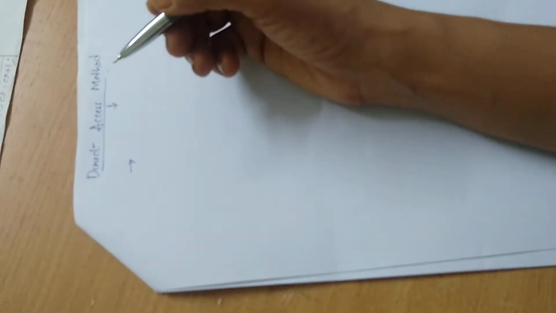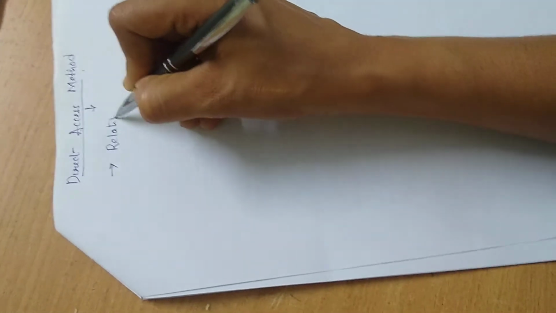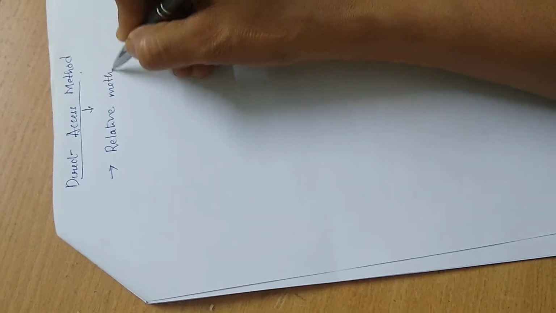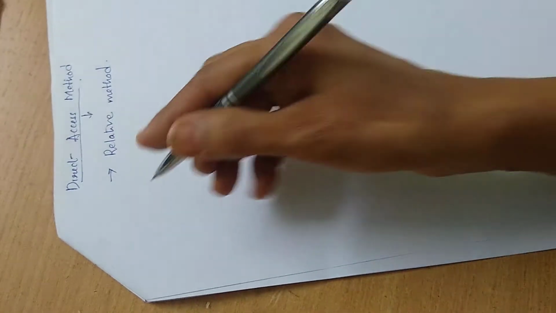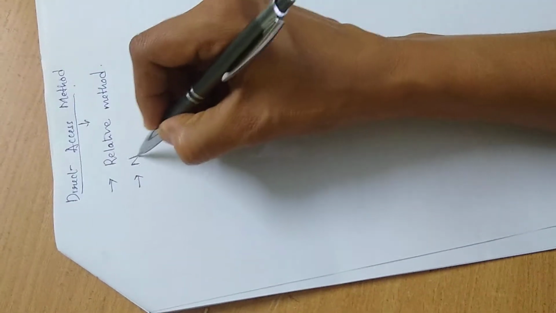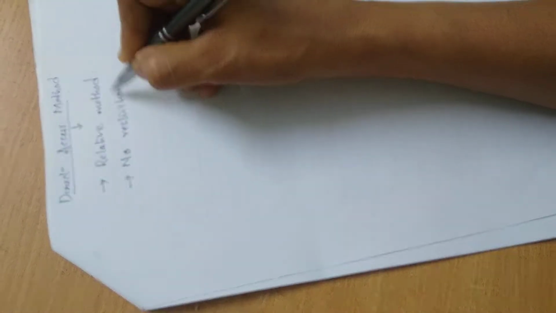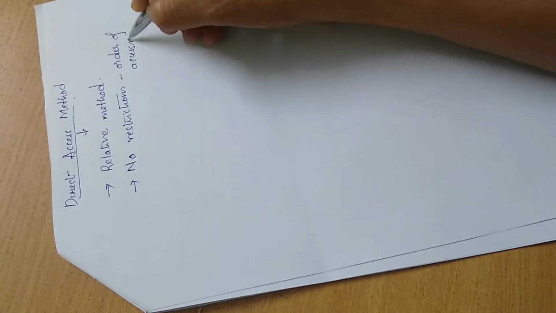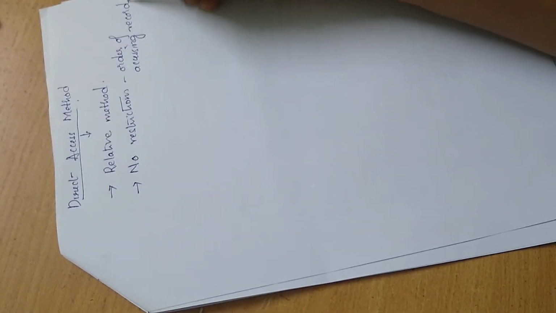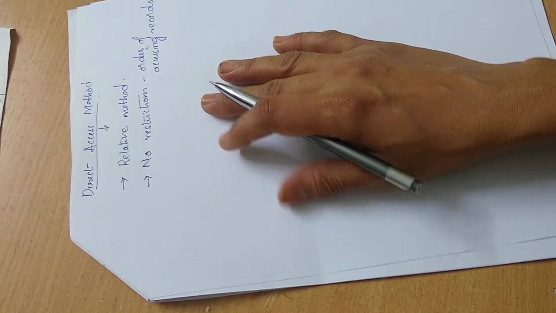Now, when we talk about the direct access method, for a few reasons, because it's direct and you can access wherever you want, we also term it as the relative method. We also term it as what? It's your relative method. In this direct access, there are no restrictions in the order of accessing records. You can access wherever you want, right?